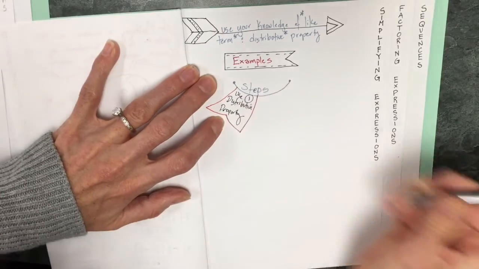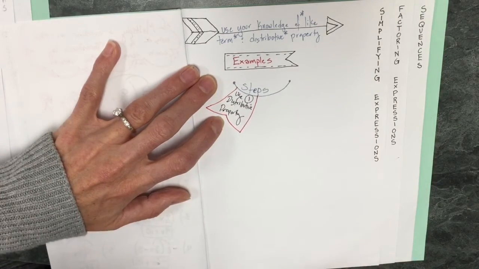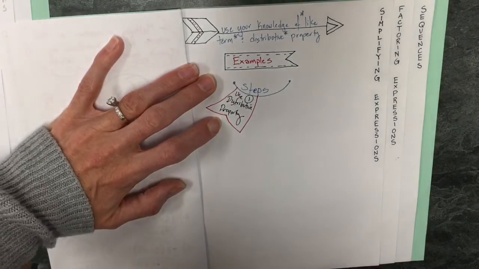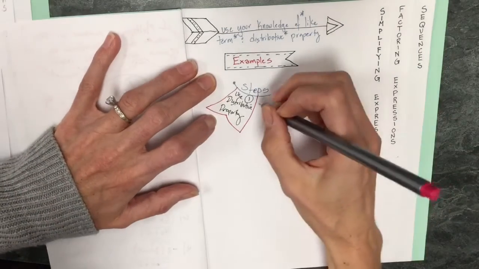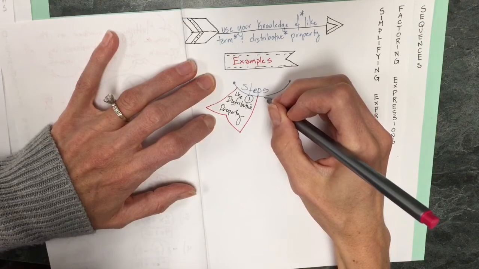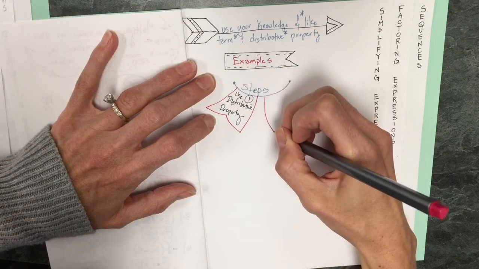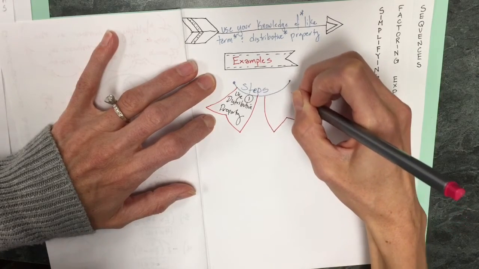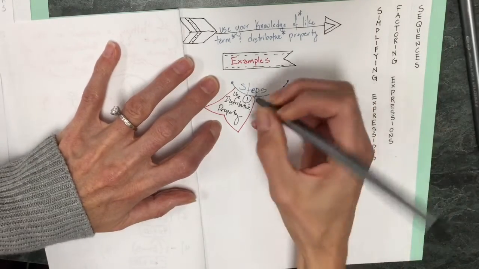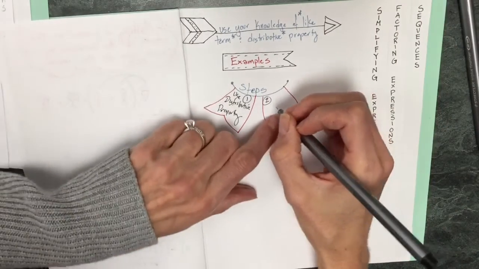That's step number one. So you don't want to combine your like terms until you've used the distributive property. And then for step two, then you can go ahead and combine like terms.